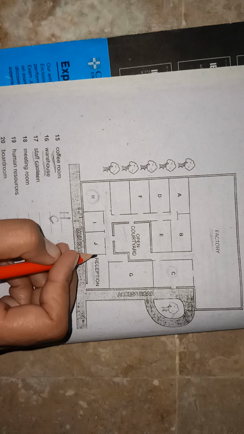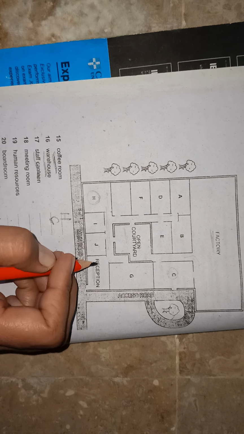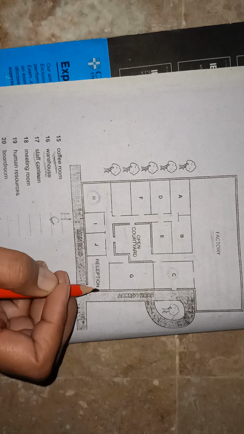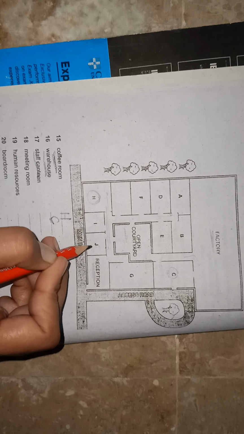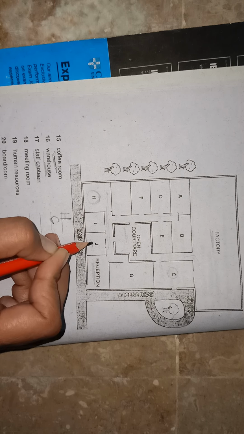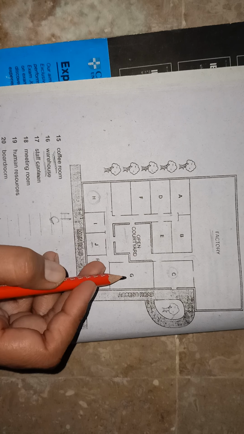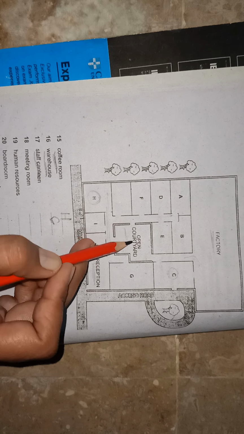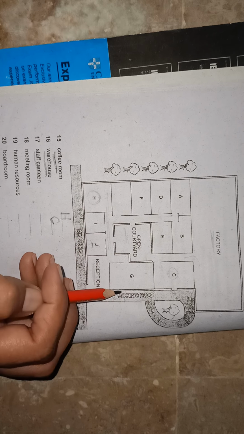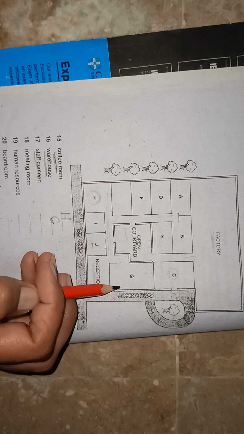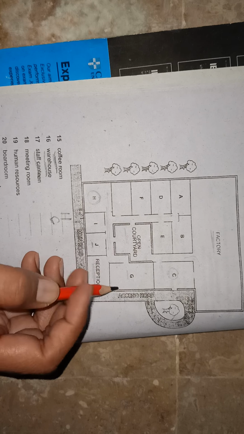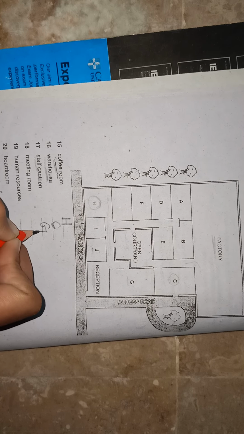Okay, so now you have to find the staff canteen. At first what she said, this is right next to the reception. Right next to the reception, which are the options? Points J and G. Now you have to focus on which one of these. She said on one side is the courtyard and the other side is the access road. So these things are attached with point G. So what will be the answer? Option G. Now move to question 18.